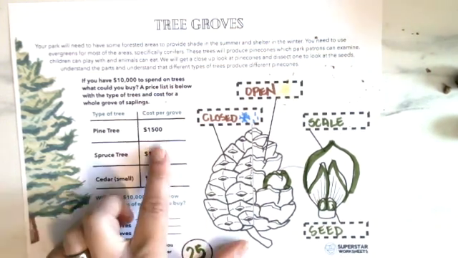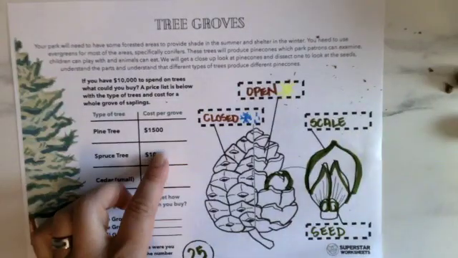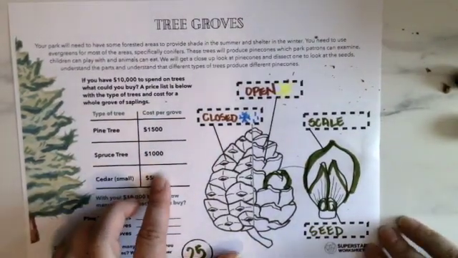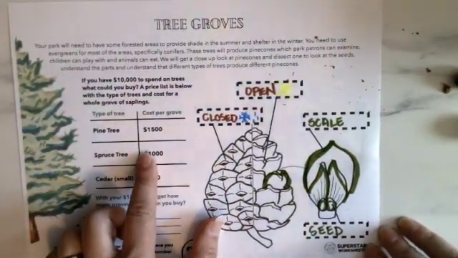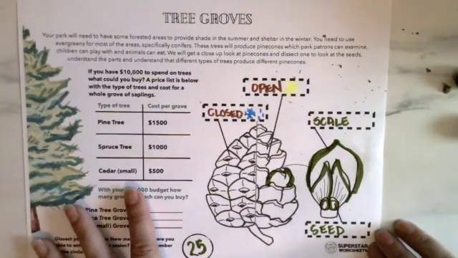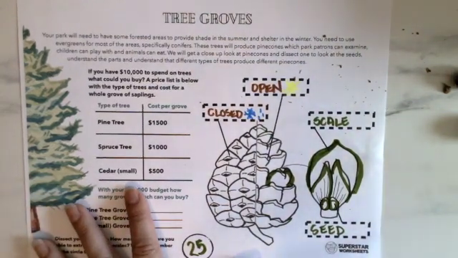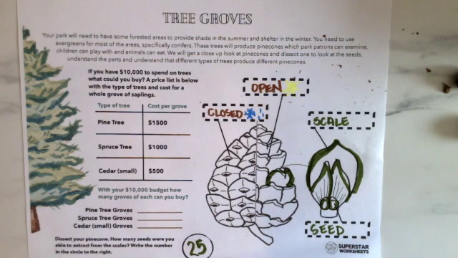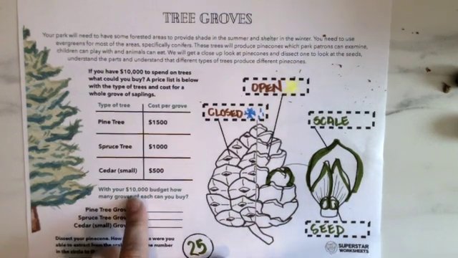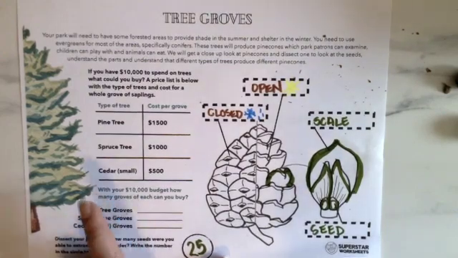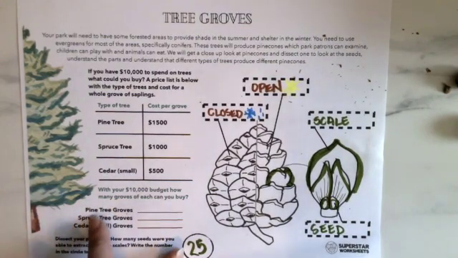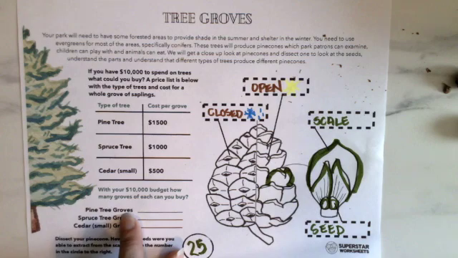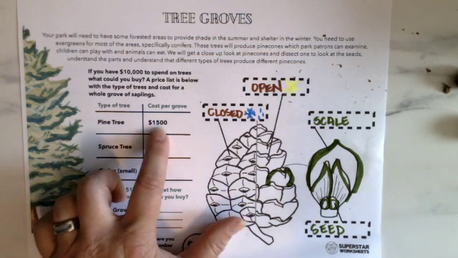So the last part of our tree grove exercise, we are going to be doing a little math. If we are planning in our park to have a lovely tree grove, or a couple, we are going to have to figure out how many groves $10,000 could buy us. We'll start with pine tree groves. Each pine tree grove is $1,500.